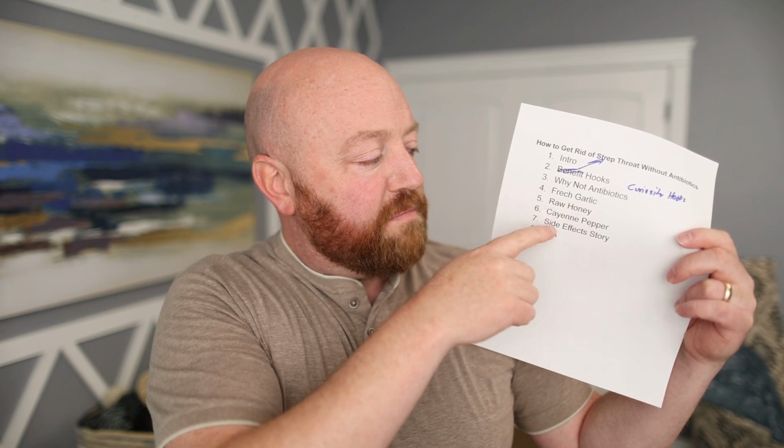Now, curiosity hooks, I named them that so that you're intentionally piquing their curiosity. I'm going to talk about this first, then I'm going to talk about this, then I'm going to talk about this, in a way that doesn't give away the secrets, but that really piques their curiosity, okay? And I'm going to demonstrate that. Now, this outline doesn't look very complicated. When I get into the content, I've basically got five points: why not antibiotics, garlic, honey, cayenne pepper, a story, and then my call to action.